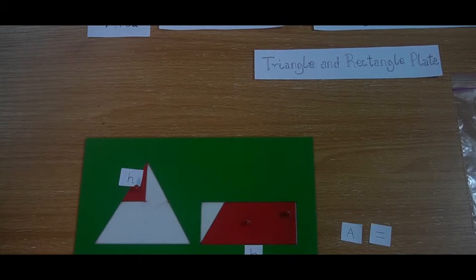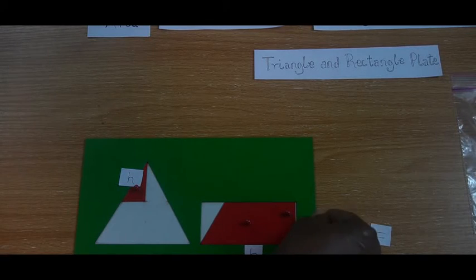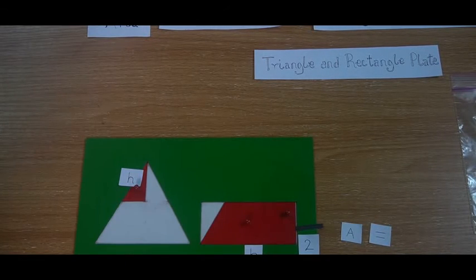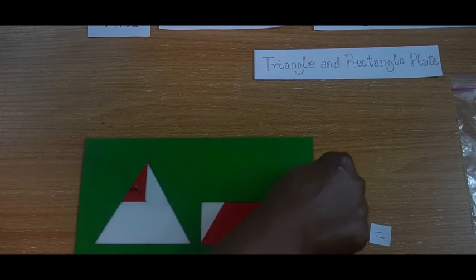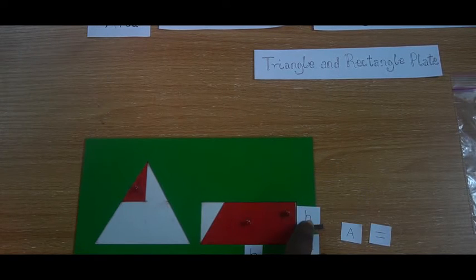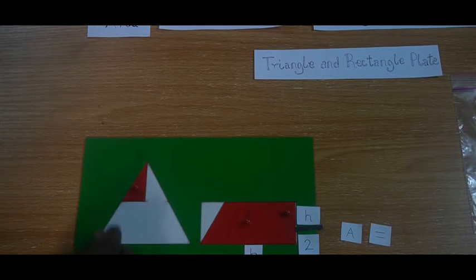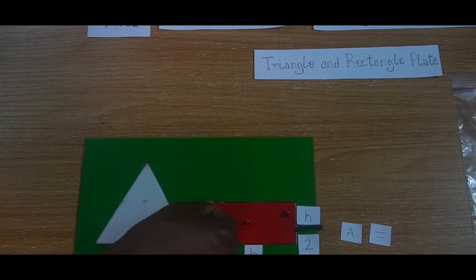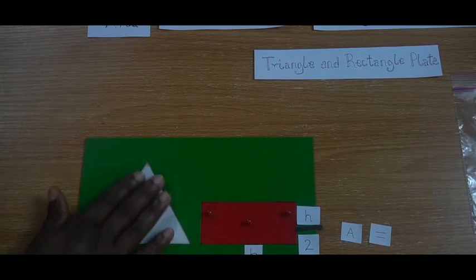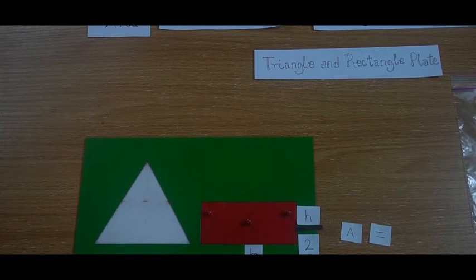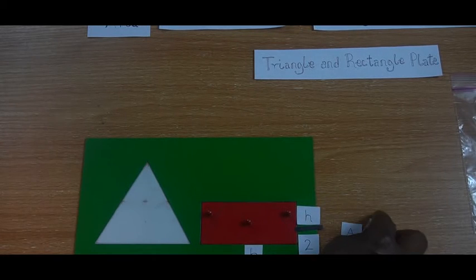So we see it right there. So the area of this triangle is equal to the base times half the height of the triangle.